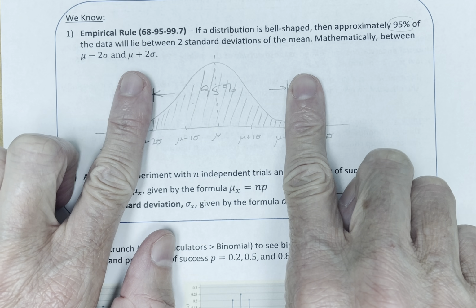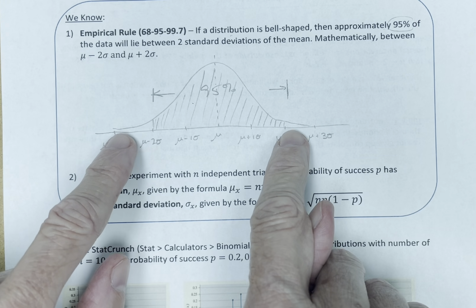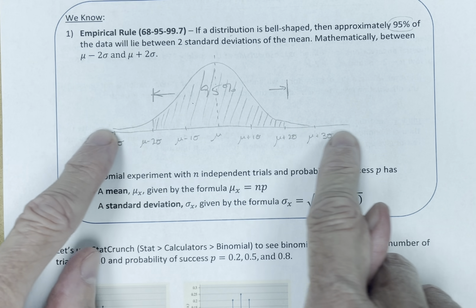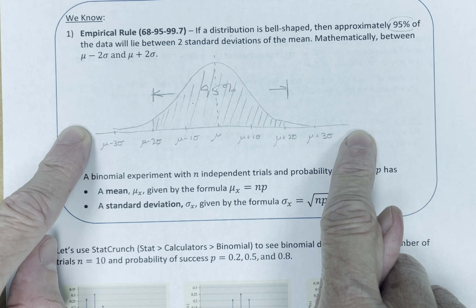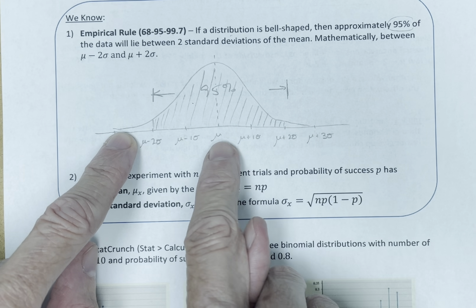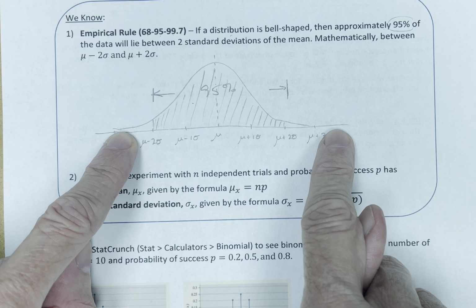It's an expected observation. It's just fine. It's when the observation is in these far tails that we say, whoa, that's pretty unusual. You're getting really, really far away from the average, and when you get that far away from the average, you're kind of unusual.